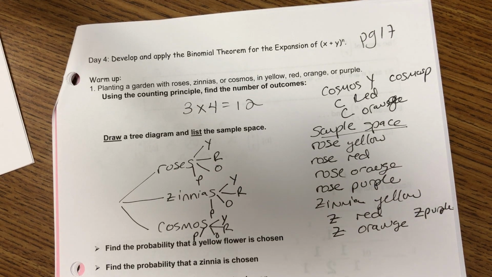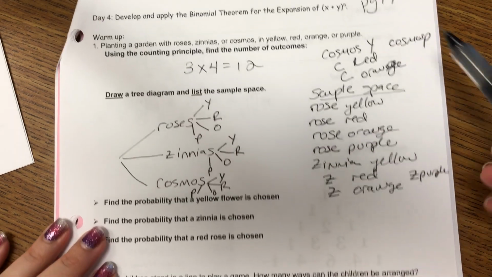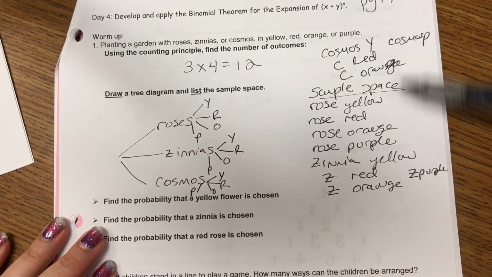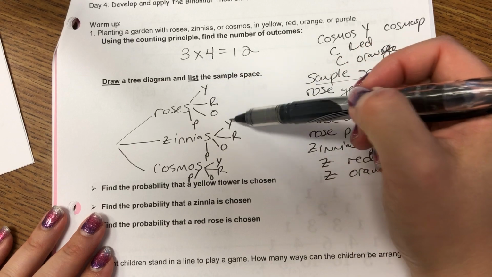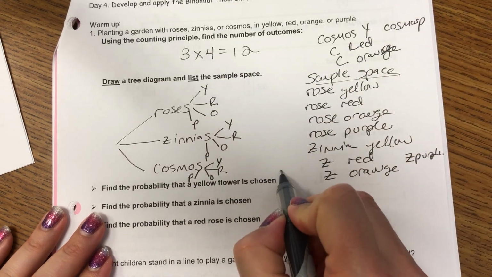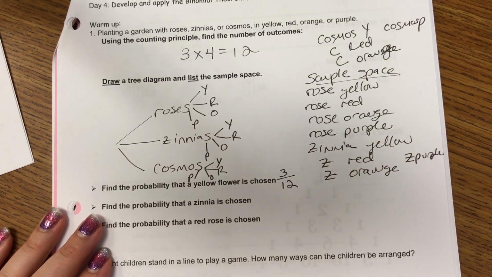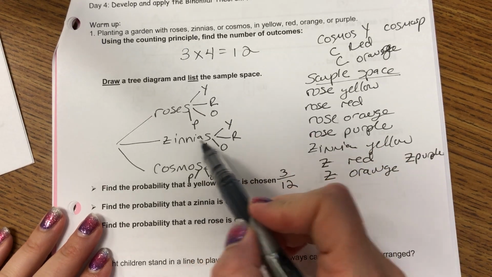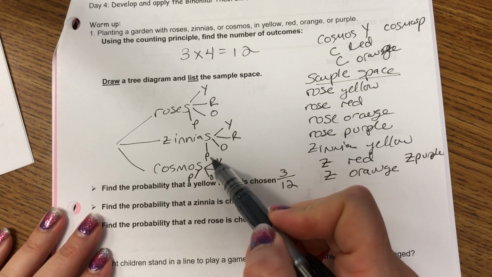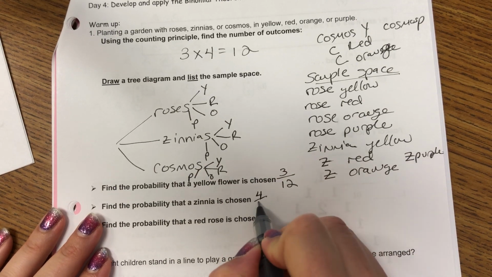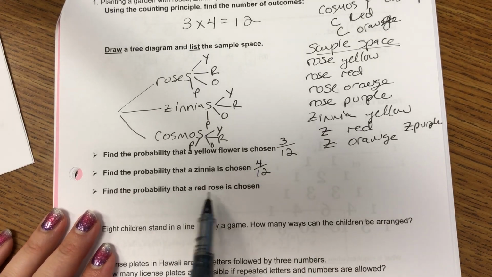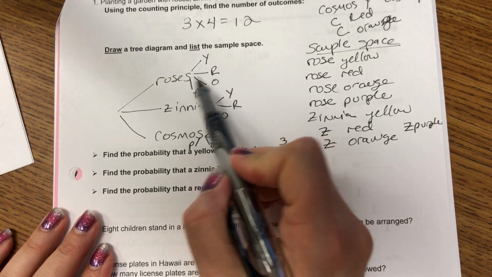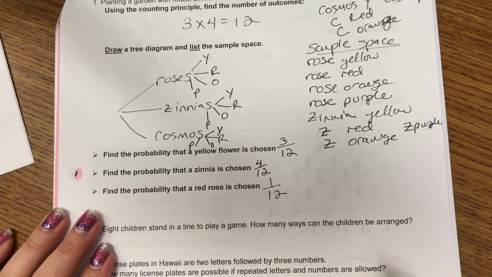Probability that a yellow flower is chosen. So you can either look at your tree diagram or the sample space. This is a little neater. So there's 1, 2, 3 yellows out of 12 outcomes. A zinnia, so there's this branch, but there's 4 colors of them. So that is 4 out of 12. And don't bother to reduce, just leave the fractions the way they are. And a red rose, that only happens once, so that's 1 out of 12.